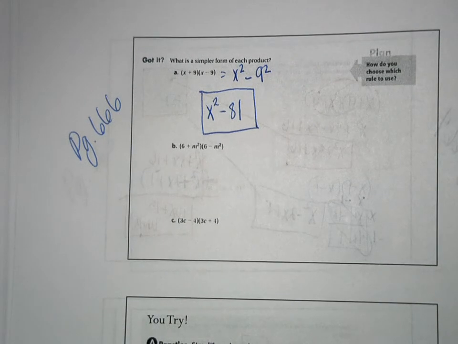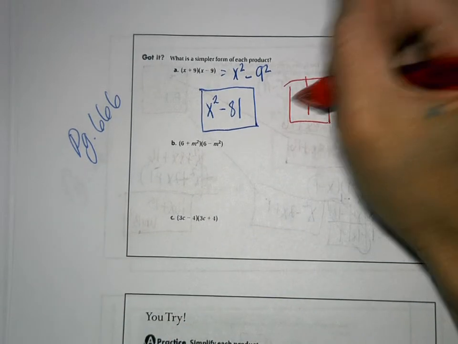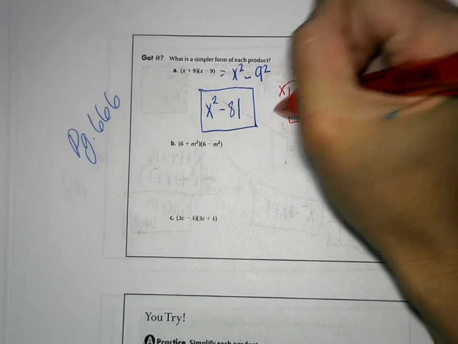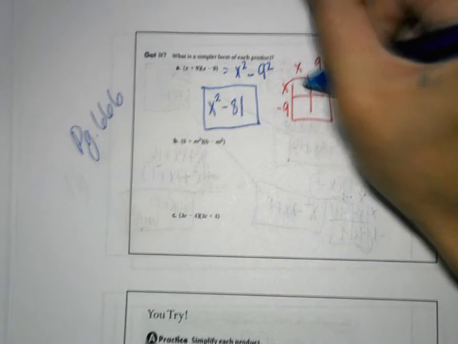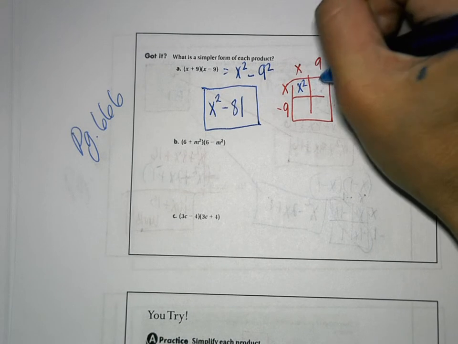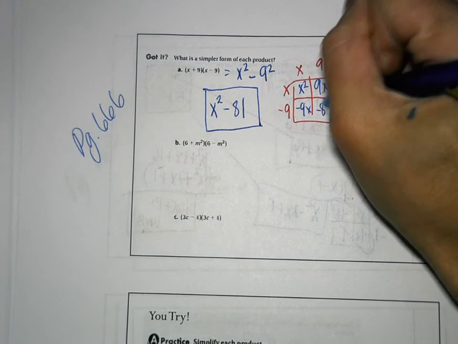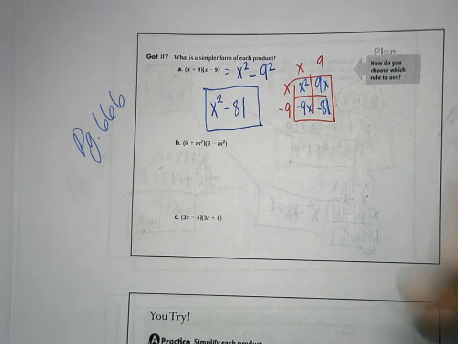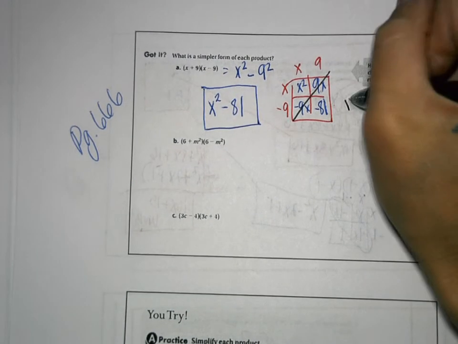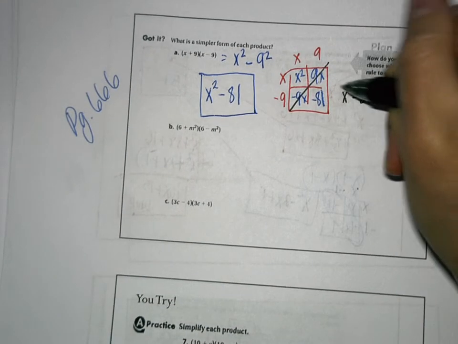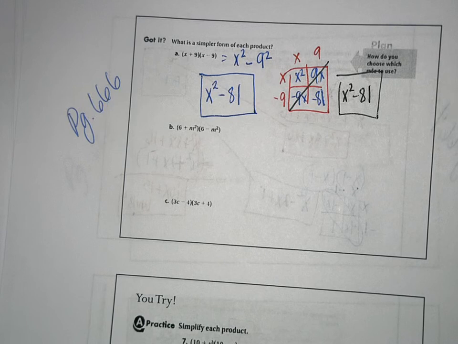Couldn't you just use the box method? Yes. If you use the box method, I'll show you real quick here. Using the box method, we'd have x and 9 and x and negative 9. Multiplying, we get x squared. X times 9 is 9x. Negative 9 times x is negative 9x. And negative 9 times 9 is negative 81. Just notice here that the like terms cancel out. 9x minus 9x is 0. And so you get your x squared minus 81. I personally feel like going through the whole process is oftentimes safer to make sure you don't make any mistakes.